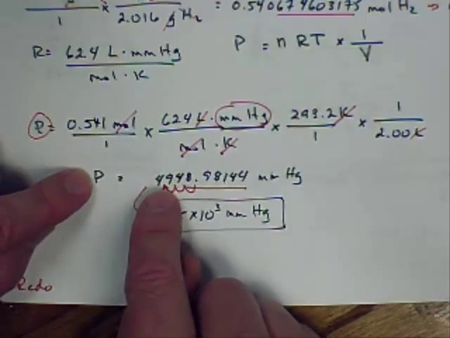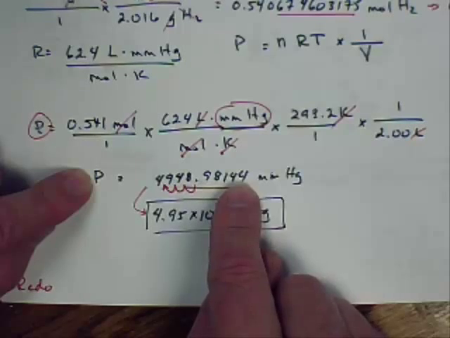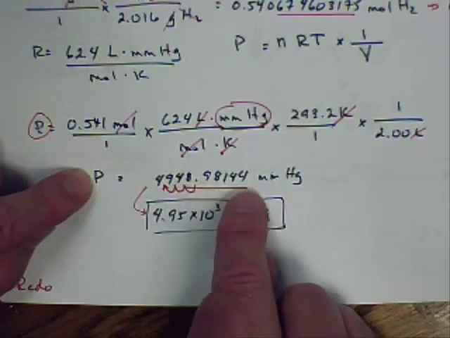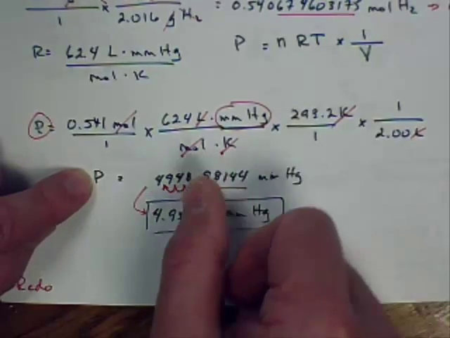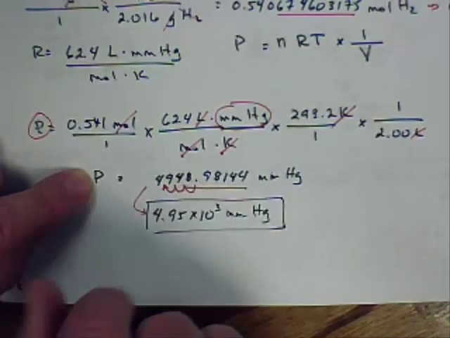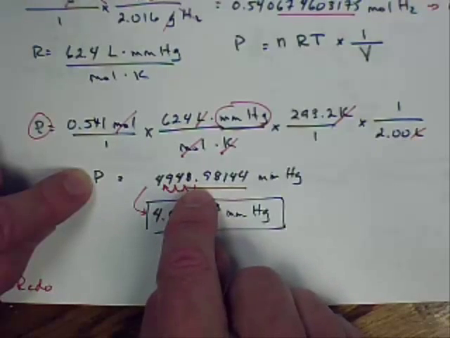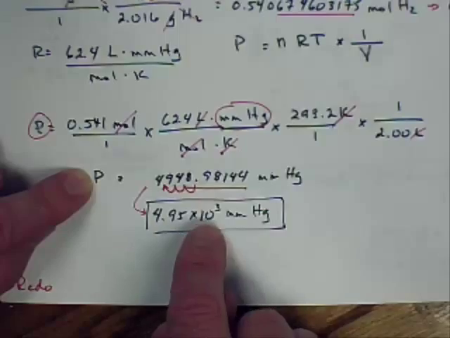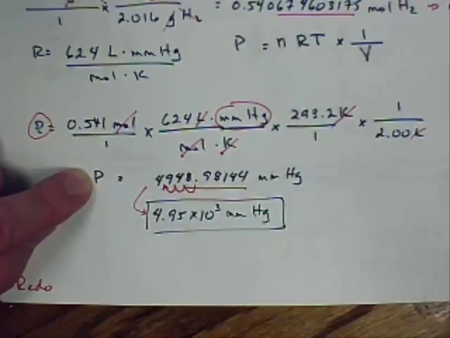Pressure then is calculated to equal this number in millimeters of mercury. We only need 3 significant digits, so we've got to round off everything up to this 8 right here, and including that 8. So we've got to write our answer in scientific notation, move the decimal place 3 places, and we get 4.95 times 10 cubed millimeters of mercury.